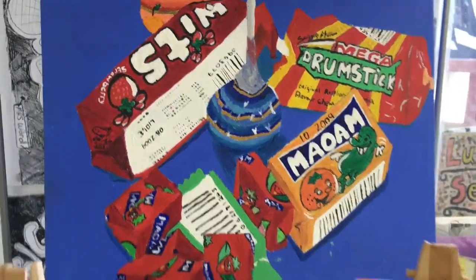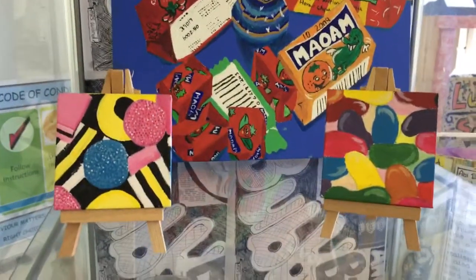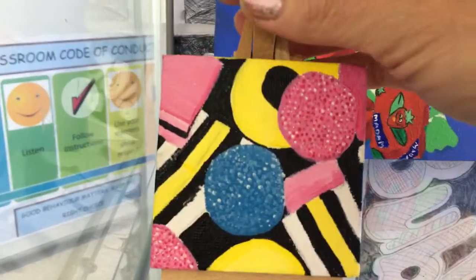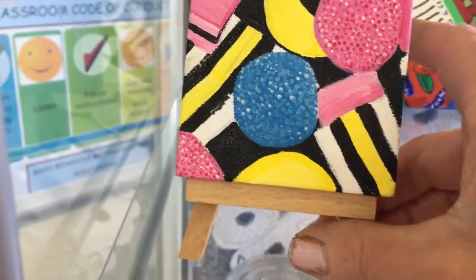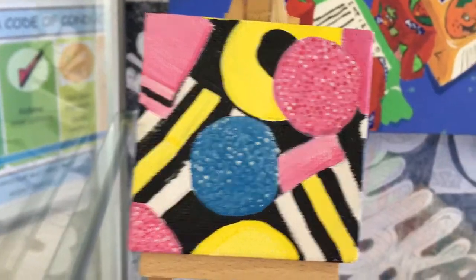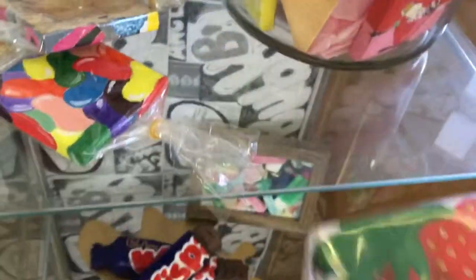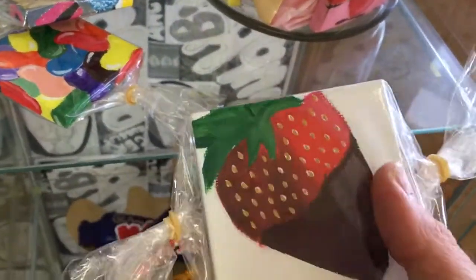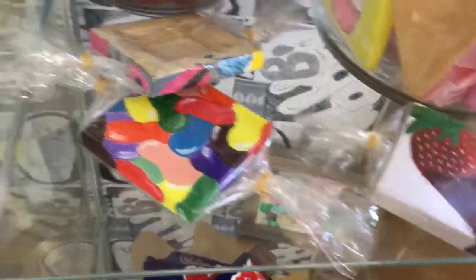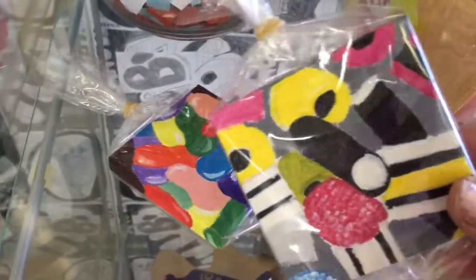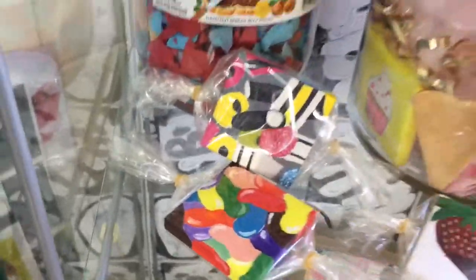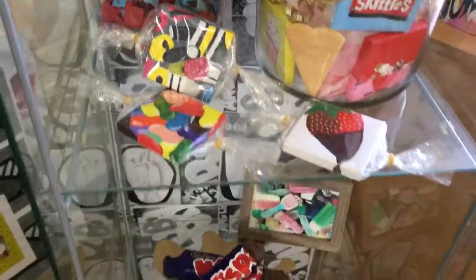Starting off in the display cabinet, some little tiny square easel pieces. You might decide to do a series of more than a couple of those. Really nice example of how the little small paintings have worked as they've been presented in a jar here. And if you look at these ones, they've been made into sweets themselves. You could make a box to put them in, and you could make a series of the little sweets with the paintings on to go in the jars. That's really nice example there.